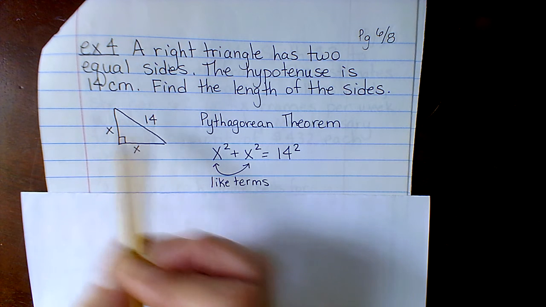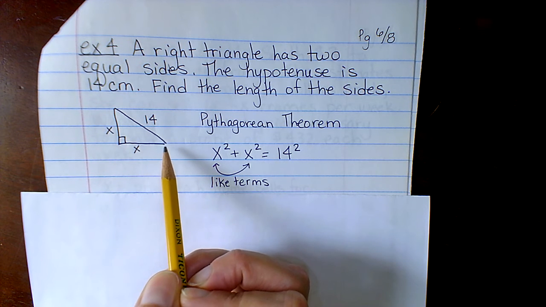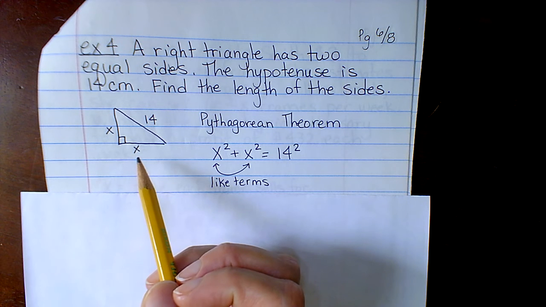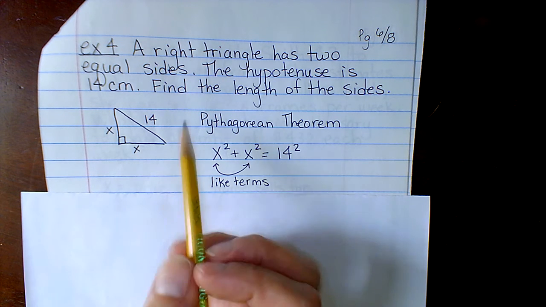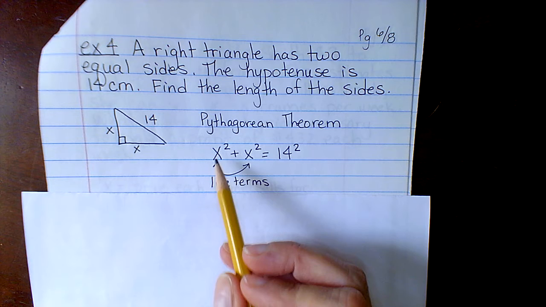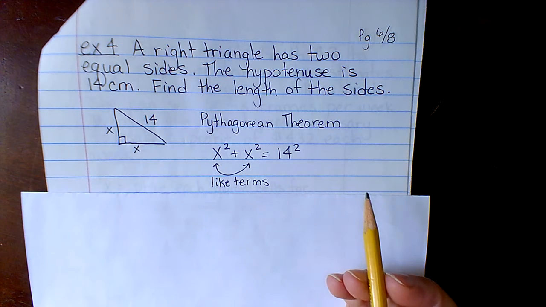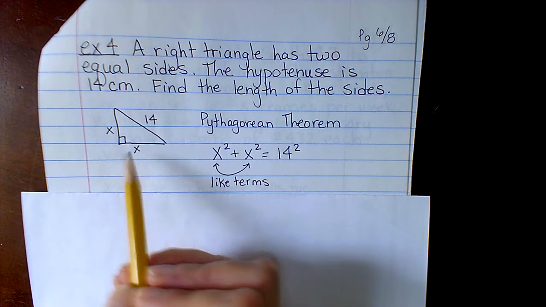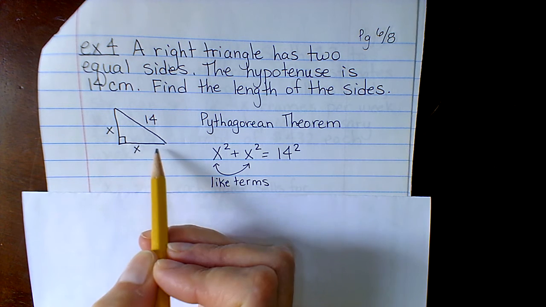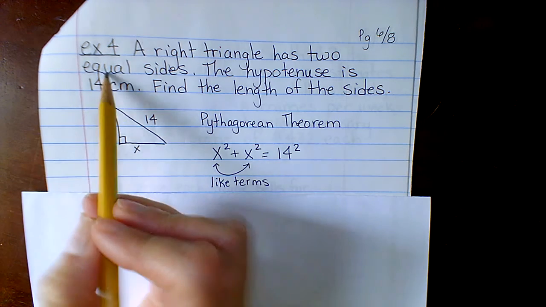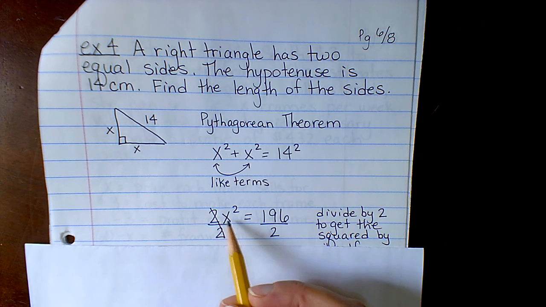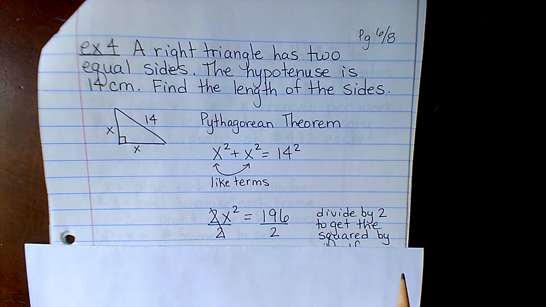Well, because in a right triangle, the hypotenuse is always the longest side. It cannot possibly be equal to any of these. So it has to be those two legs that are equal. If two sides are equal in a right triangle, it has to be the legs. So the Pythagorean theorem says that leg squared plus leg squared is hypotenuse squared. All right, and I just called that missing length there x, and the same x for both of these because it says two equal sides. Adding those two up, I get 2x squared equals 196.